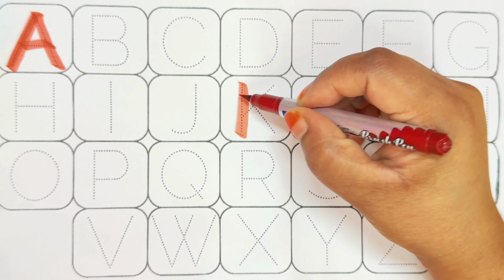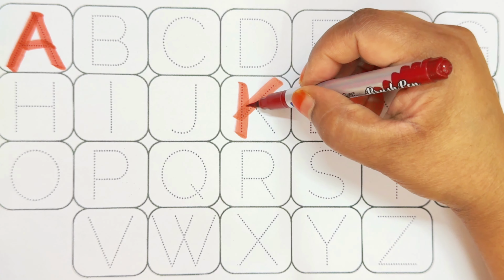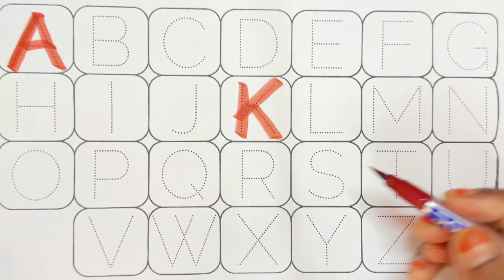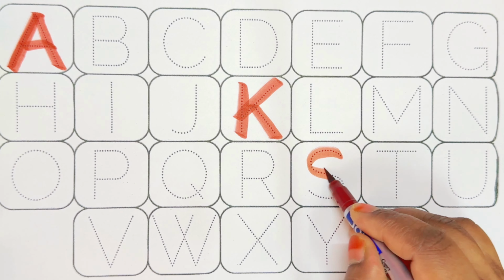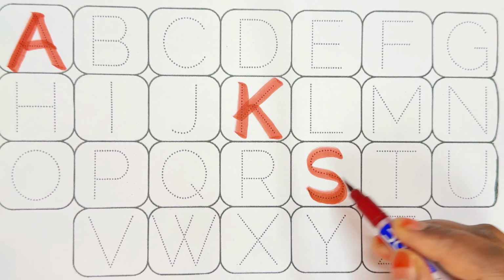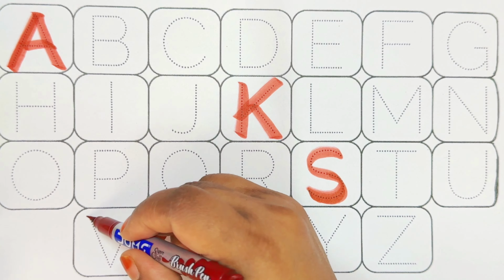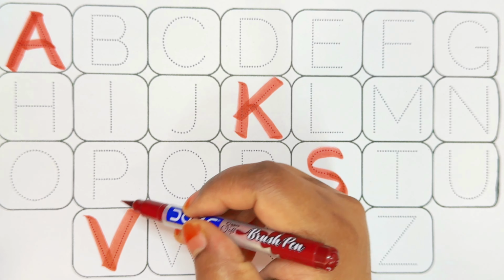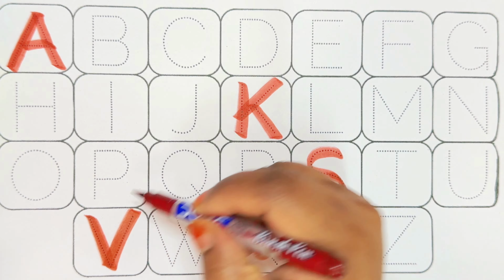K. K for kite. S. S for soap. V. V for vulture.